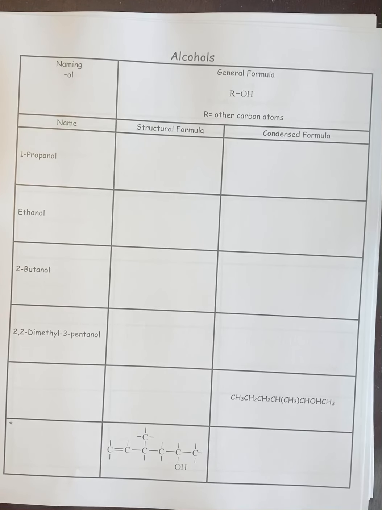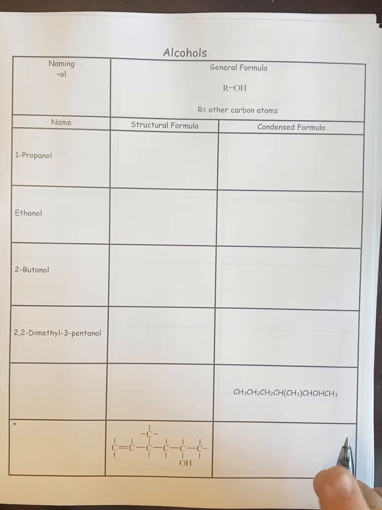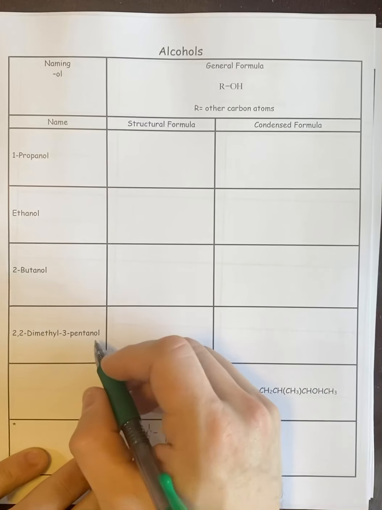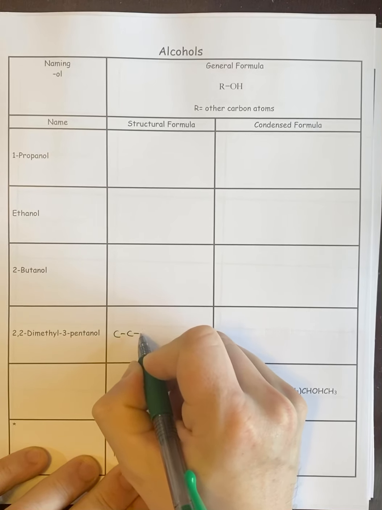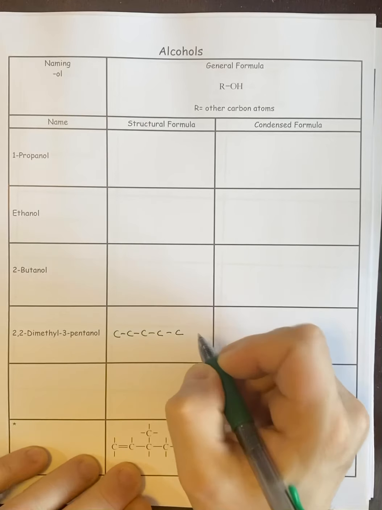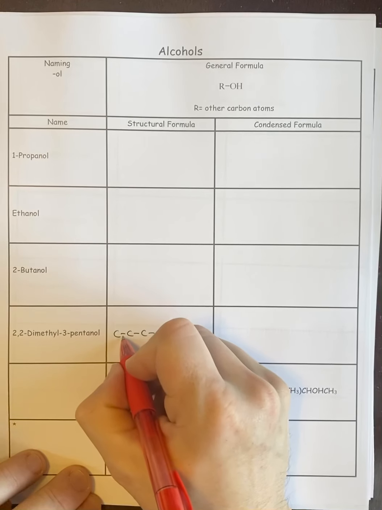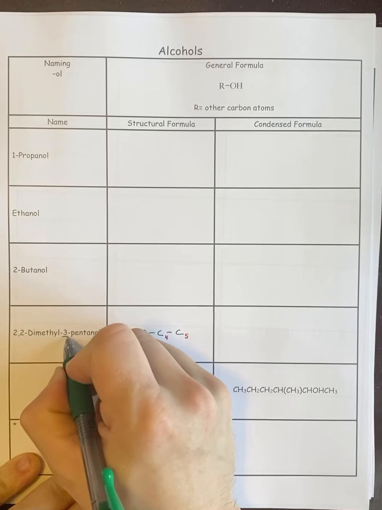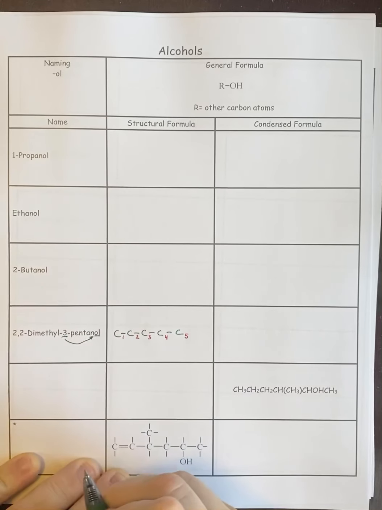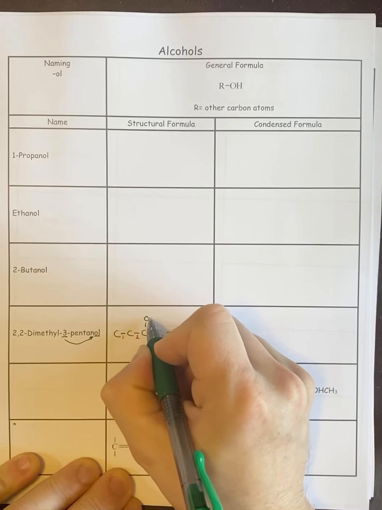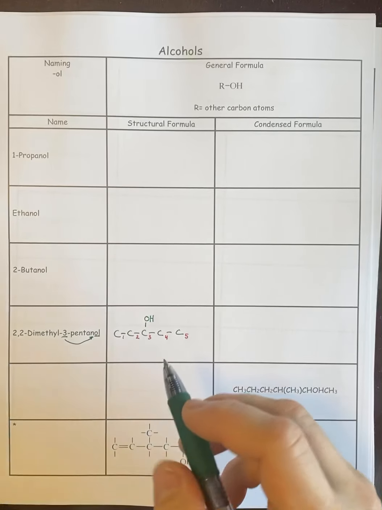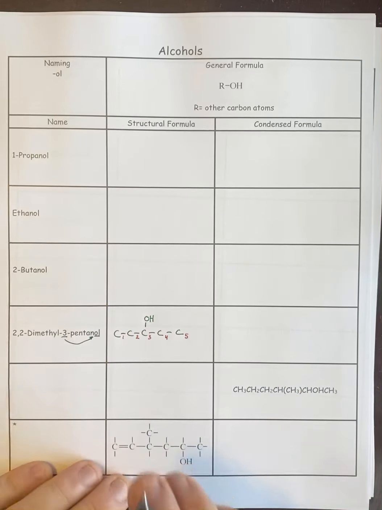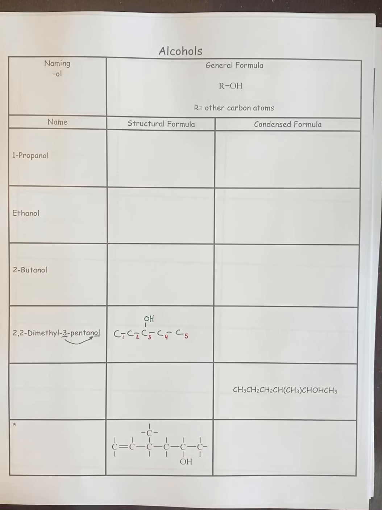So let's do one. 2,2-dimethyl-3-pentanol. So pent means 5. So I'm going to put 5 in a row. Then I'm going to number them. I'm going to go to number 3, and that's where to find the alcohol. So up or down doesn't matter. I'm not going to draw the O, and I'm not going to draw the OH bond here. I'm just going to put it on as an OH. You can do that for these. It's totally fine. It's so common that it's become accepted.